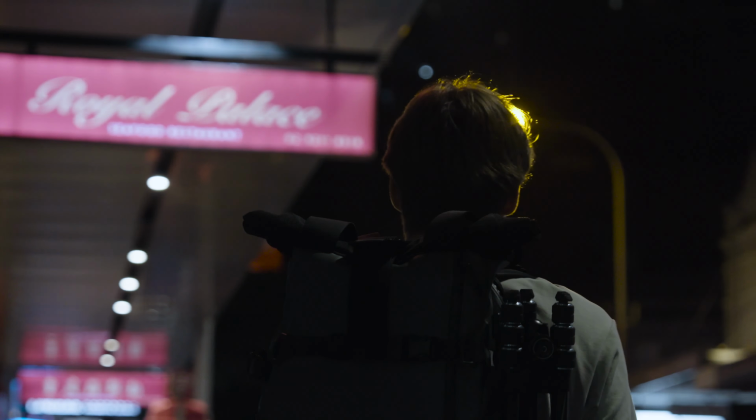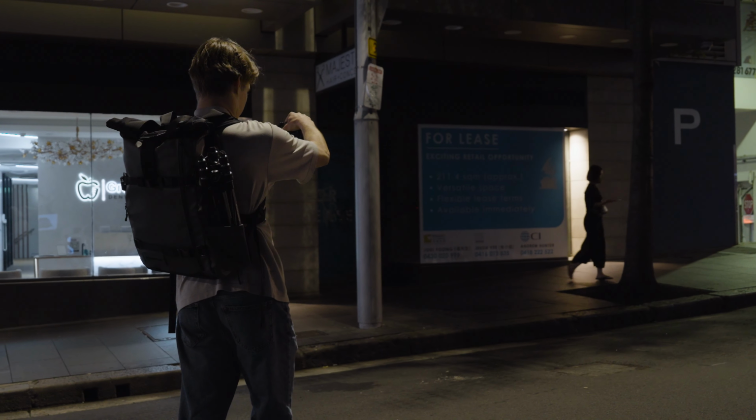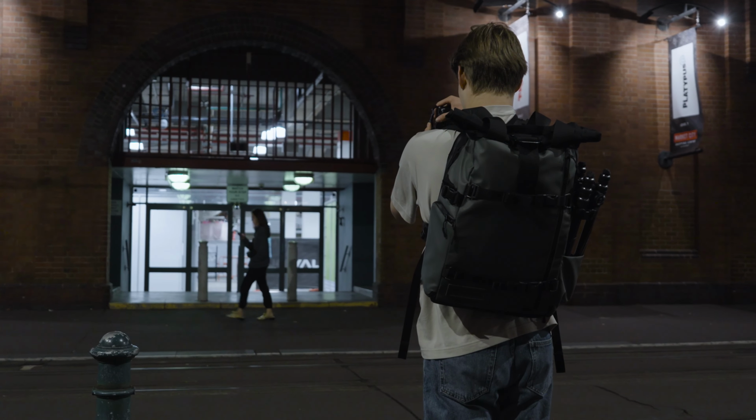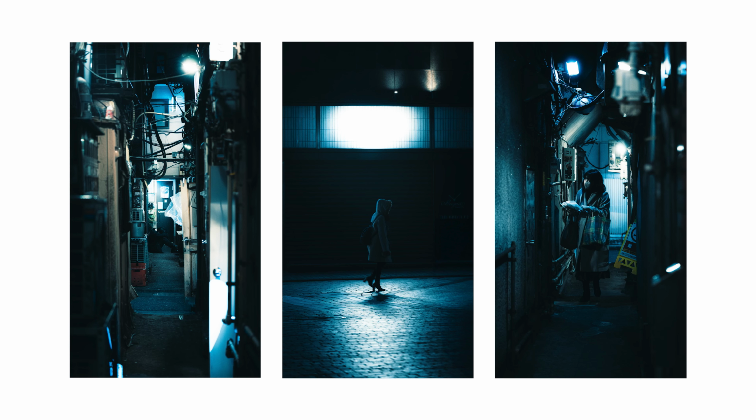Other more traditional street photography types for nighttime is finding isolated streets or alleyways and waiting for a subject spontaneously to walk through the frame. And this creates a really dystopian sort of aesthetic. What we also like to do is portraits.